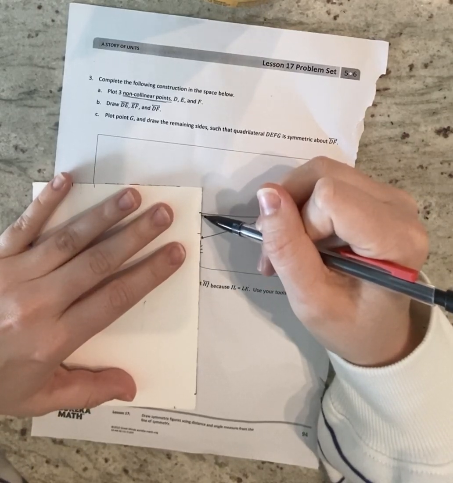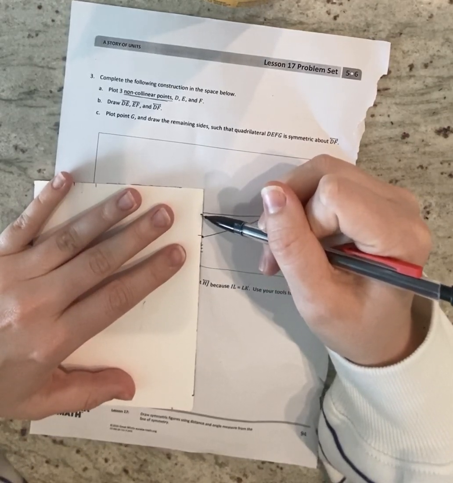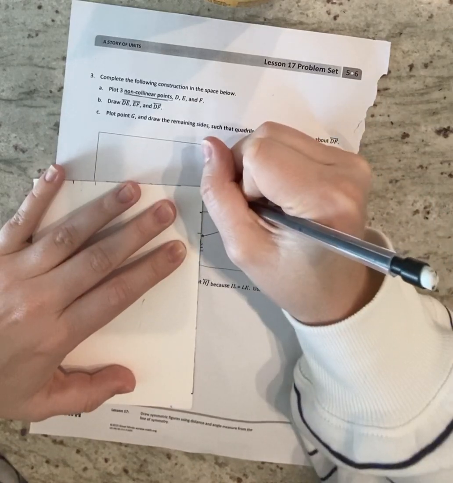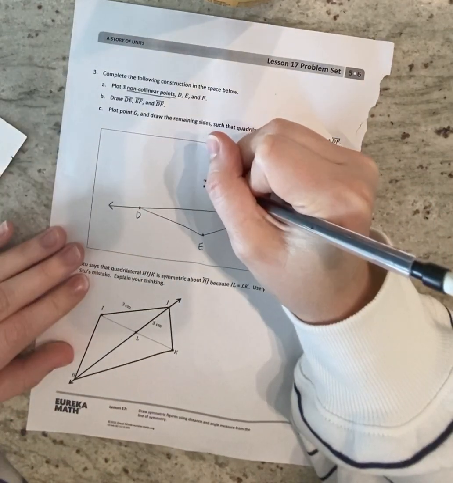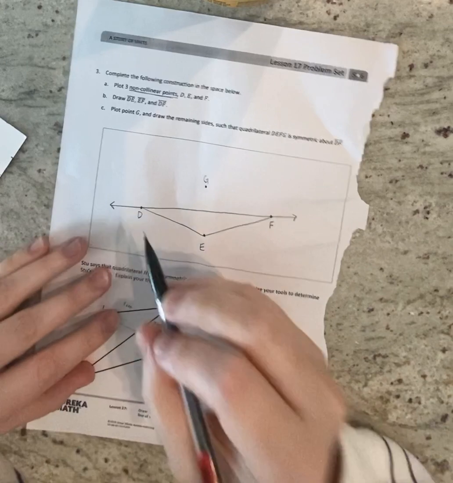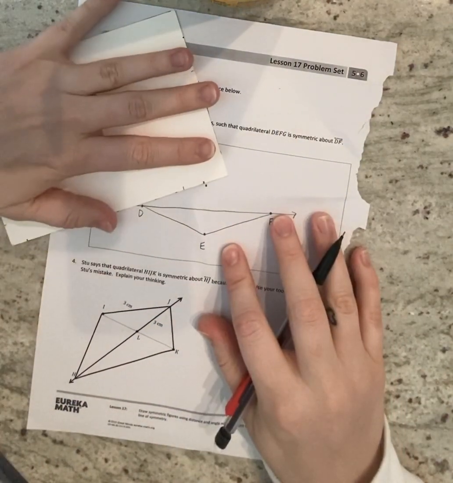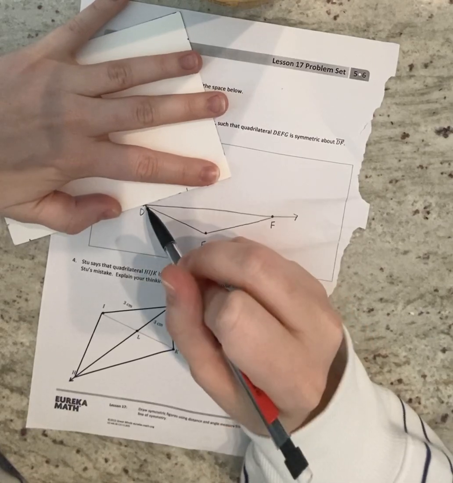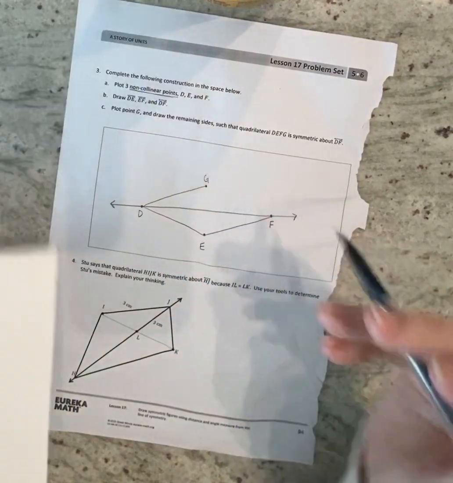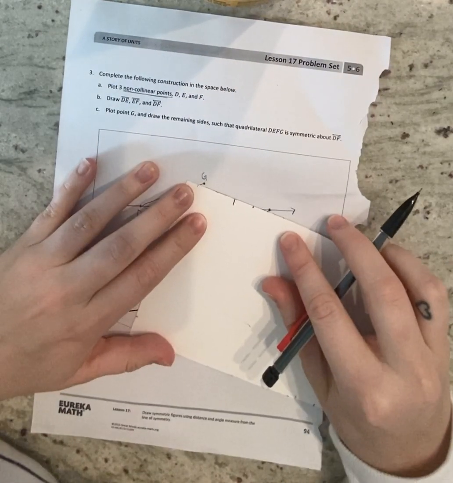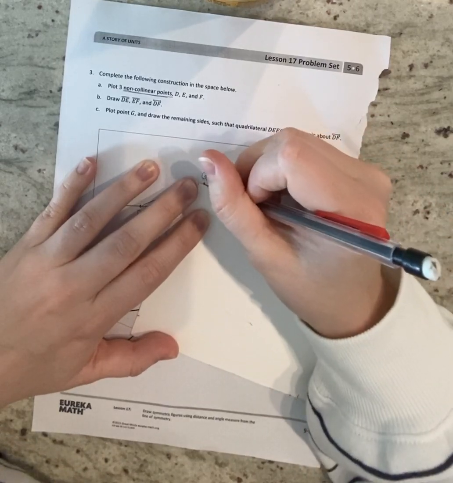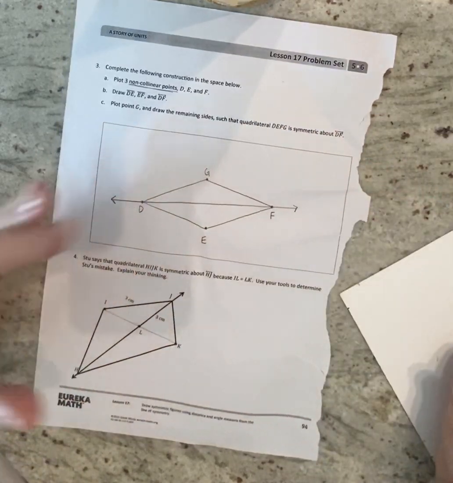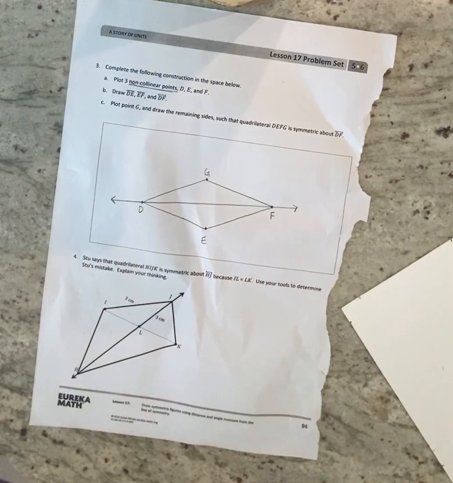Okay, so this is where it ended. I'm gonna plot G about right there, and then I need to connect these points. Okay, that looks symmetrical to me, pretty good.